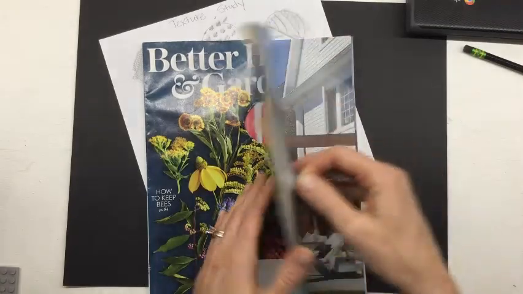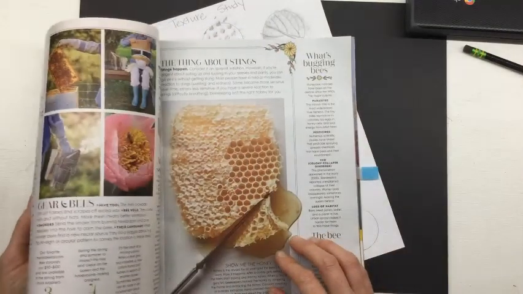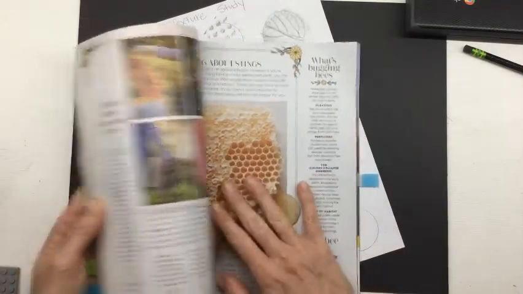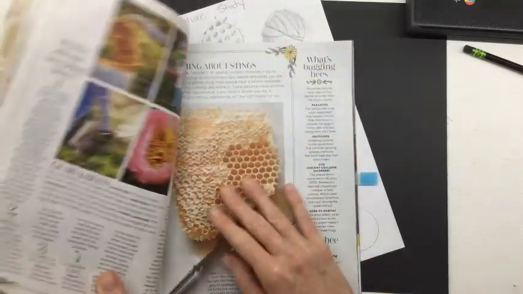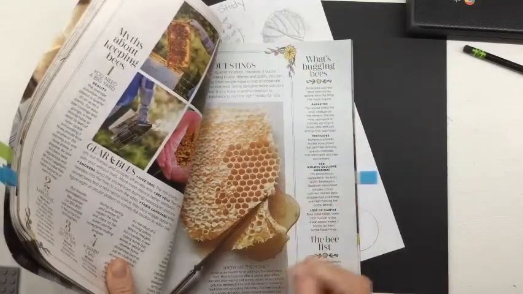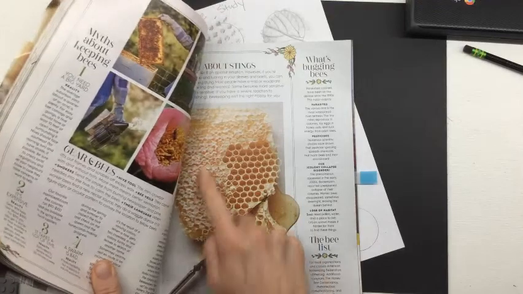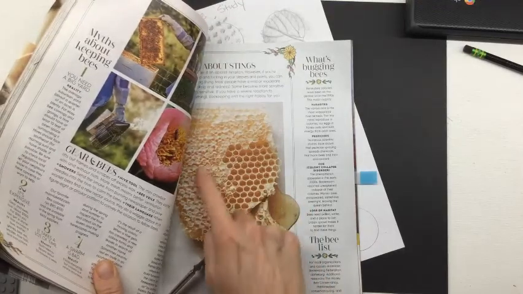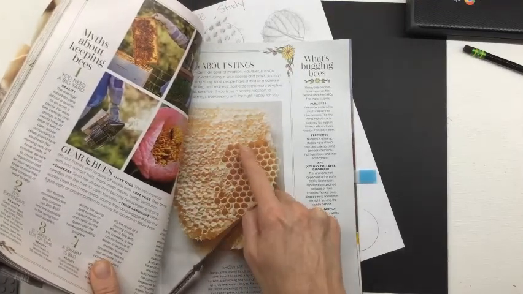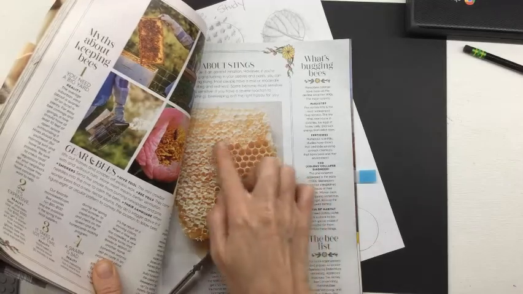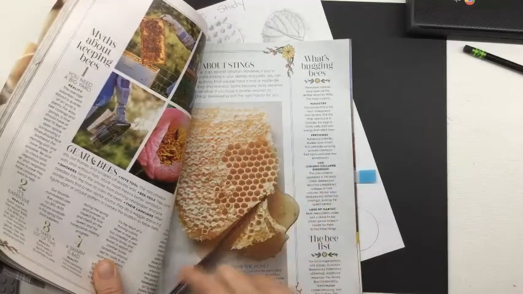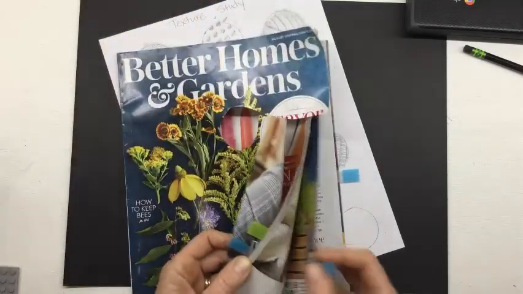As I flip through here, there's several beautiful examples of texture. Okay, so this piece of magazine paper feels the same as this piece, but the texture looks so different. Because of the highlights and the darkness of this picture, the shadows and the lines, I can totally imagine what this honeycomb would feel like. That's another great example of texture.